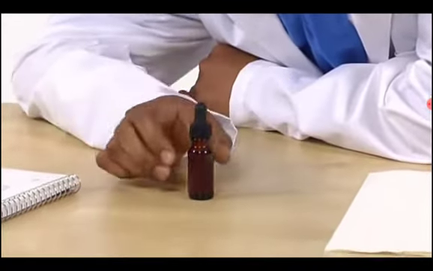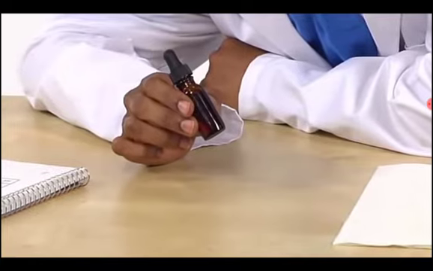Iodine is a reddish-brown liquid that turns blue or black on a starch. Be careful with the iodine. It can stain your clothing. After all my observations, I'll record the findings in my data table. All right, here we go.